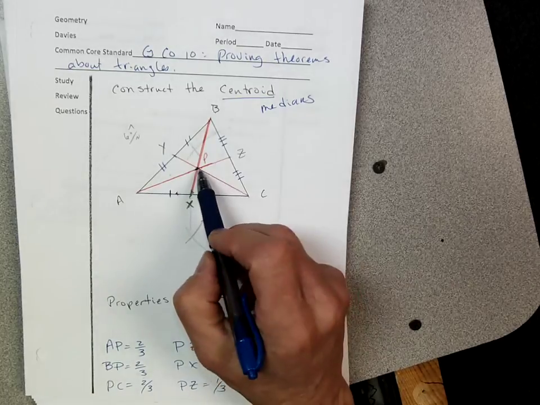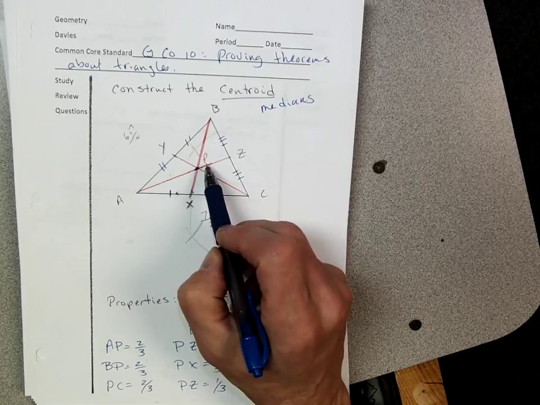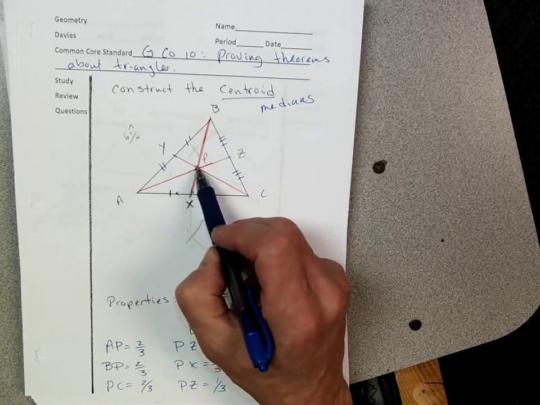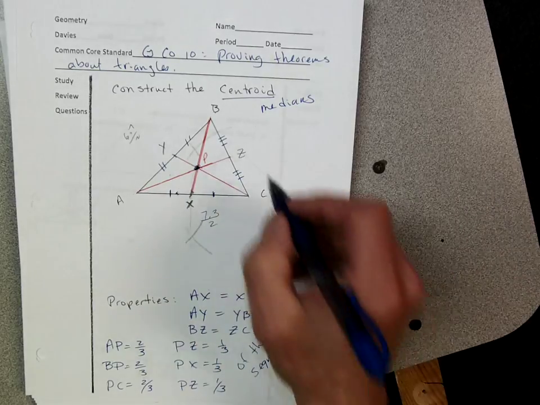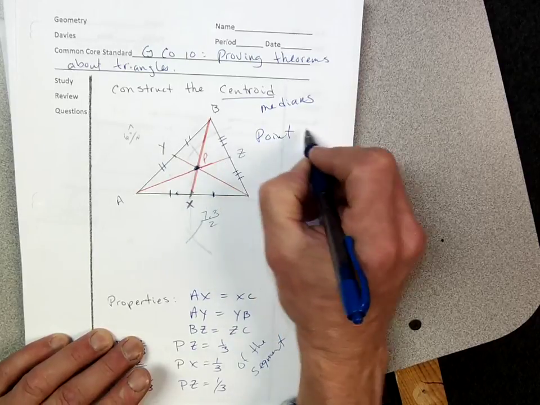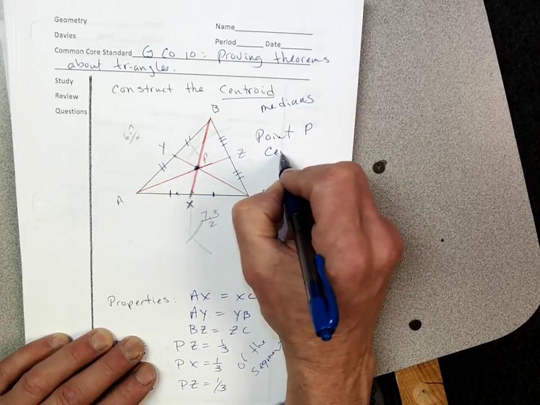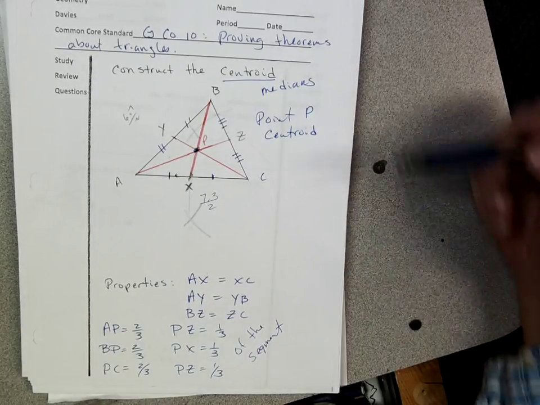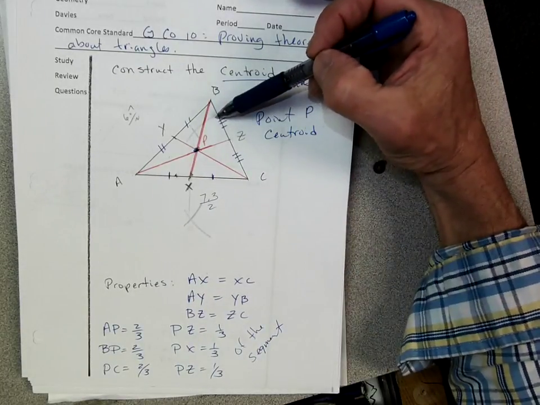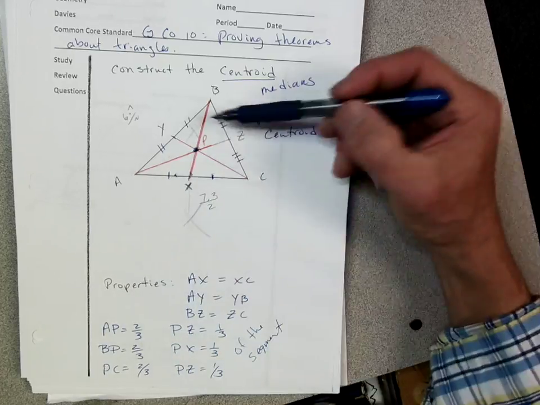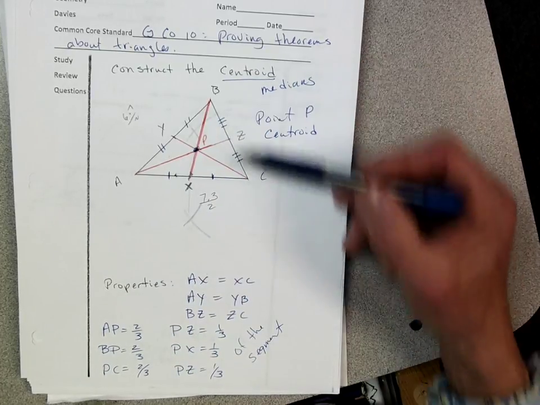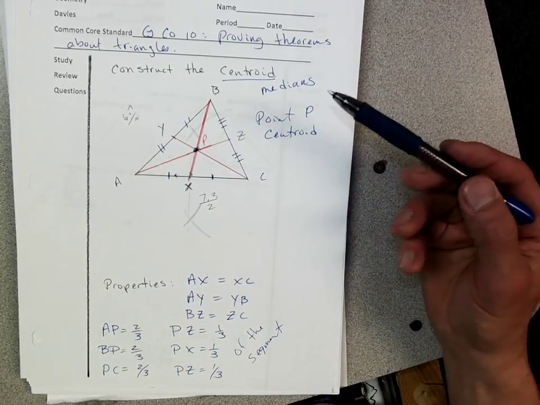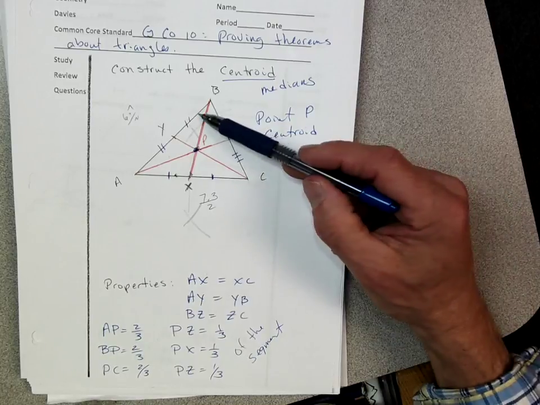Now, what's amazing is you get this point here. This point P is the centroid. So this point right here is called the centroid, okay? Now, what happens is, first of all, before we go too far, it does not cut the angles in half. It cuts the sides in half, but it does not cut the angles in half. It looks like the angles are bisected, but it's not. In fact, this one's a little bit better to see, okay?